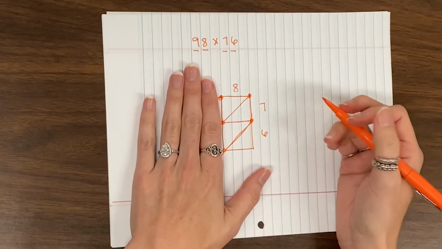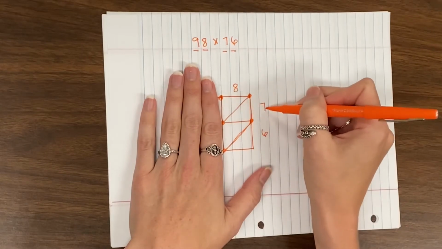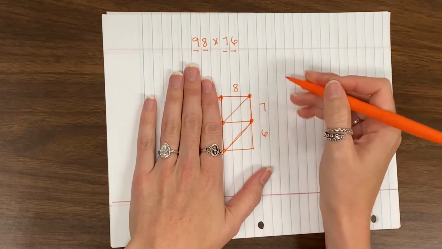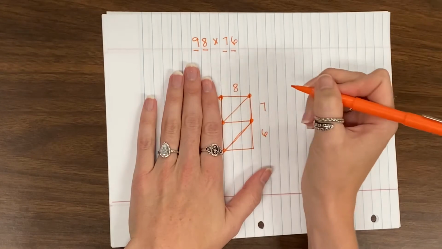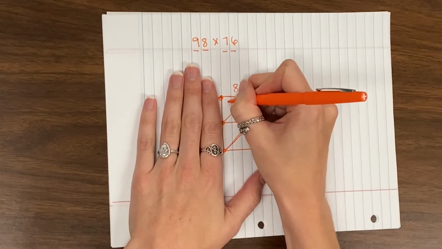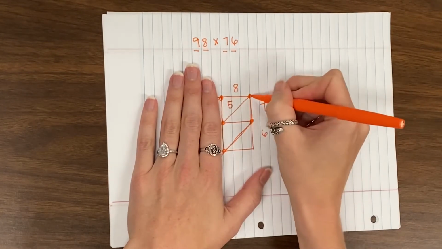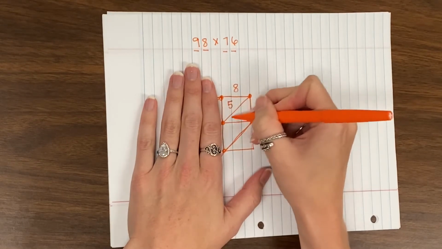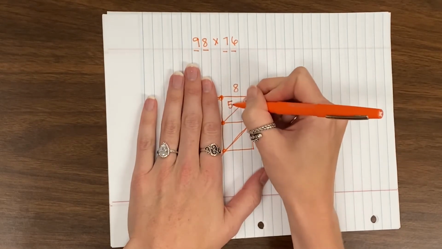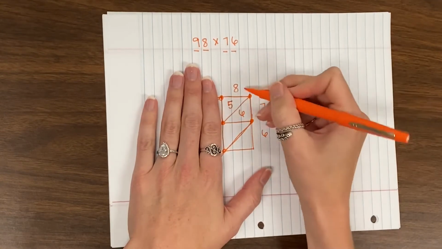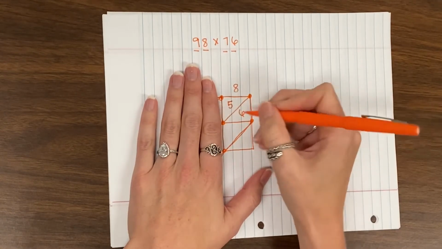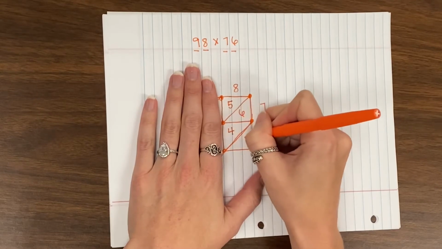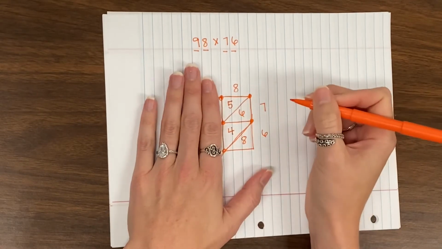So now I'm going to go through and I'm going to multiply this 8 by the 7 and the 8 by the 6. So 8 times 7 is 56. I have 5 tens, so 5 is going to go in this top triangle. The top triangle always represents the tens. The bottom triangle represents the ones. So 5 tens, 6 ones. 8 times 6 is going to give me 48. I have 4 tens, 8 ones.